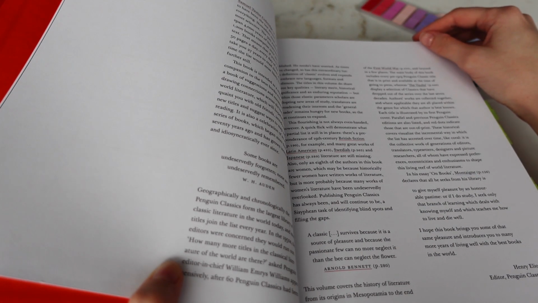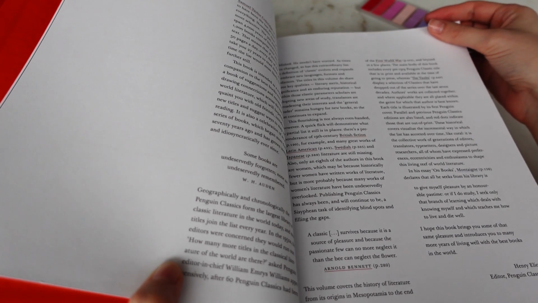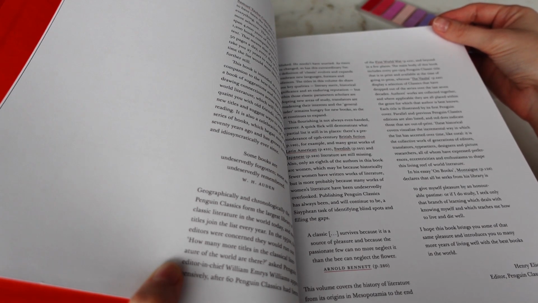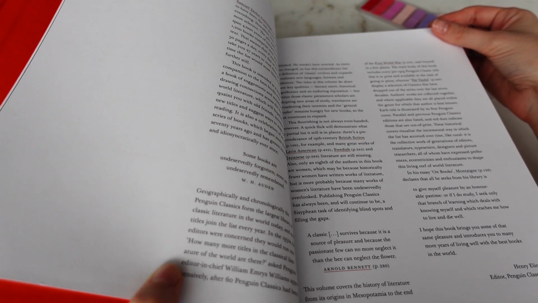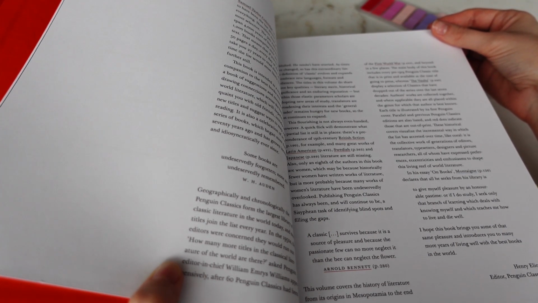This volume covers the history of literature from its origins in Mesopotamia to the end of the First World War and beyond in a few pages. The main body of this book includes every pre-1919 Penguin Classics title that is in print and available at the time of going to press, whereas the vaults display a selection of classics that have dropped out of the series over the last 7 decades.